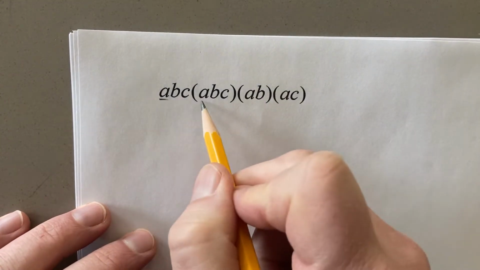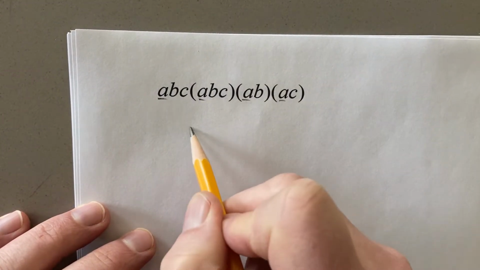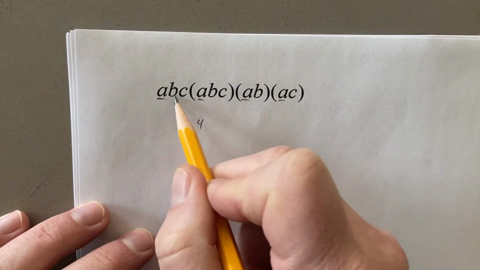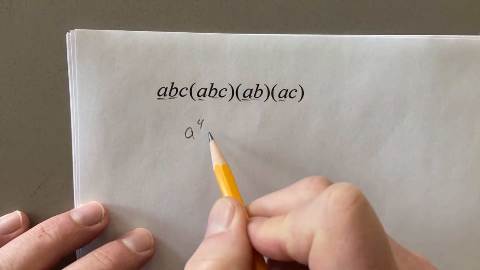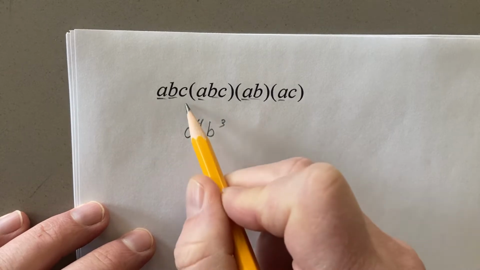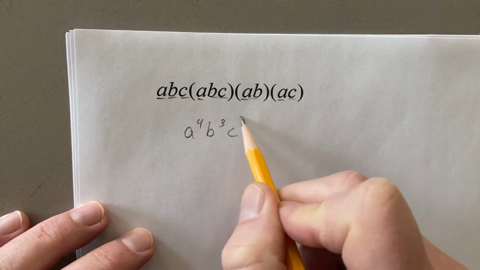Here I have 1, 2, 3, 4 a's, so that'll be a to the 4th. We have 1, 2, 3 b's multiplying, so b to the 3rd. And we have 1, 2, 3 c's, so c to the 3rd.